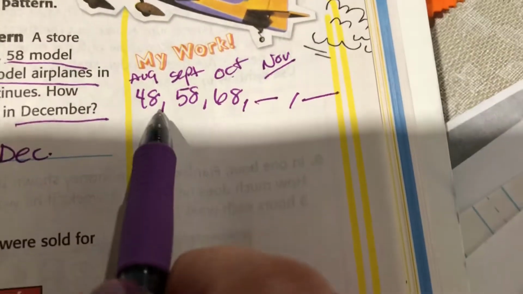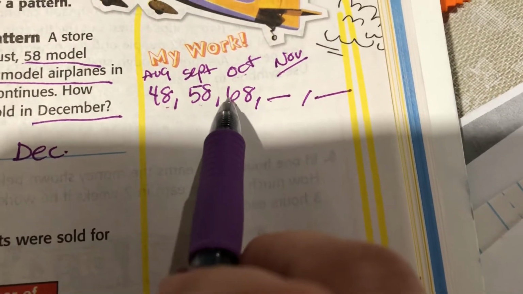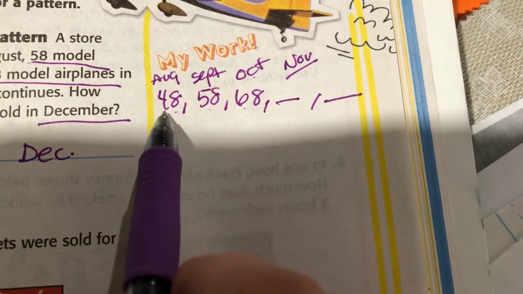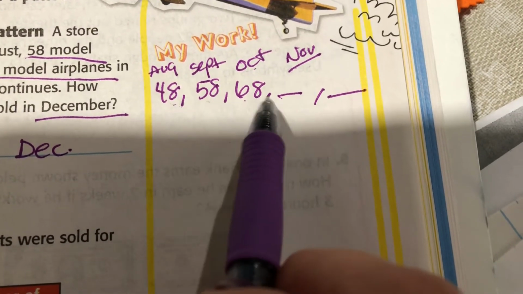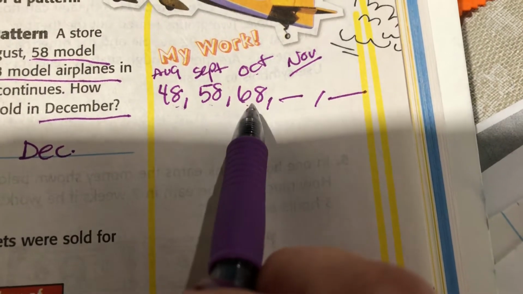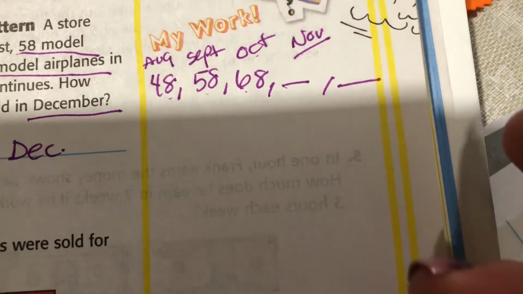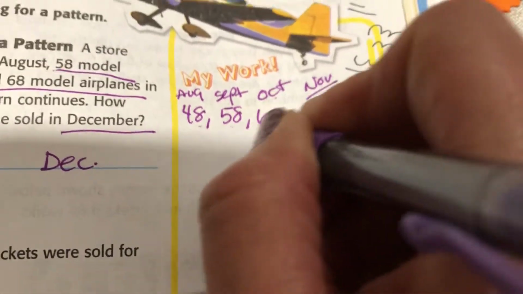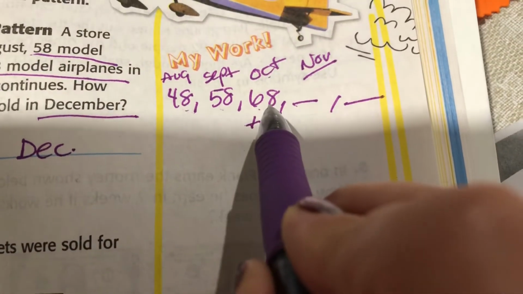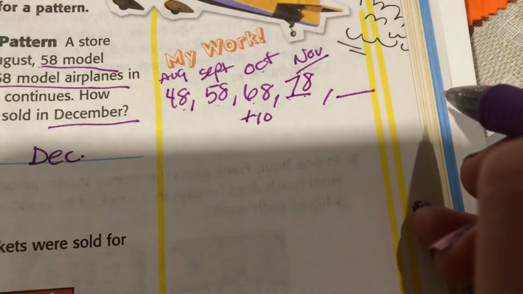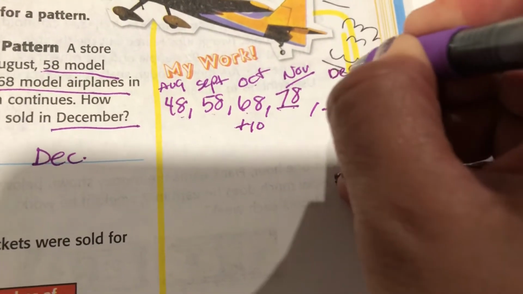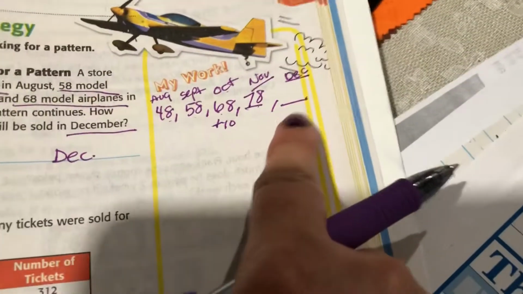Okay, so can you see the sequence? 48, 58, 68. So it's going by, for a minute, count on your fingers if you have to, or you can see the pattern, 48, 58, 68. So hopefully you're noticing this is increasing by 10. So 68, 78, and then I'm going to let you figure out December. Okay, so in November it was 78. So what is December? Still need to add another.